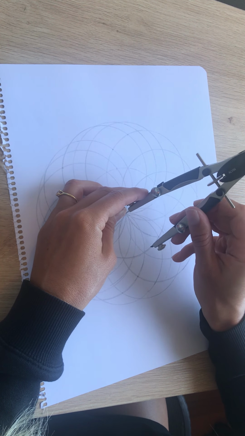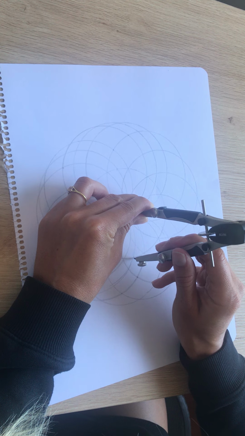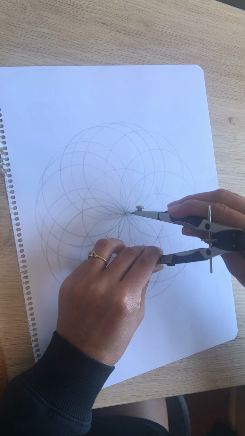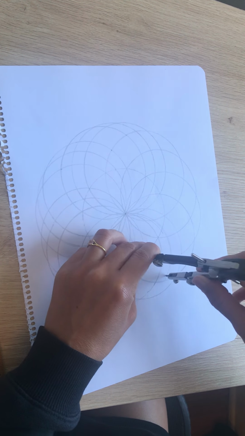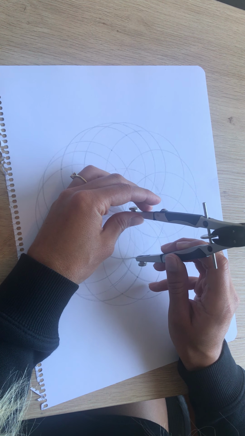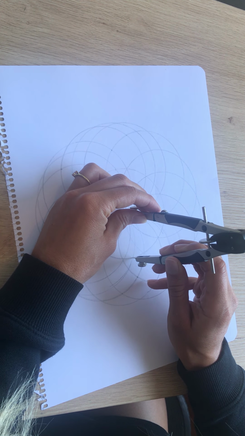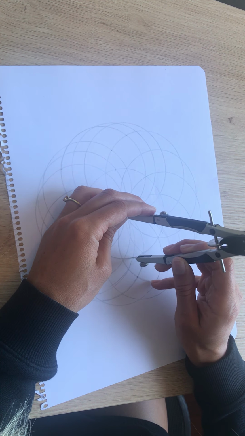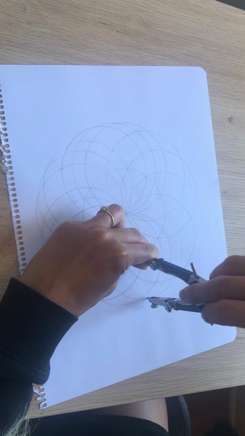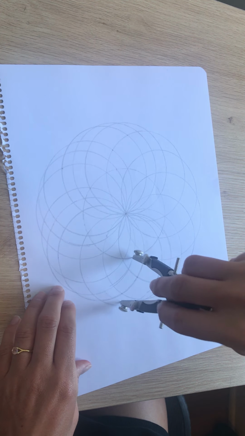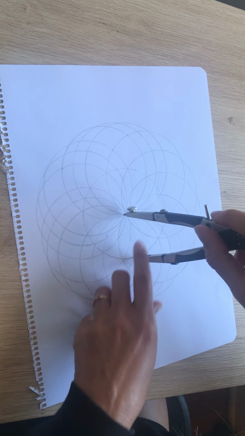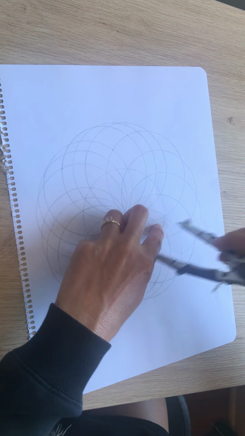Whoa, getting sloppy. Let's try that again. Sorry, my arm keeps moving. Okay. There we go. Okay, that circle intersected here.